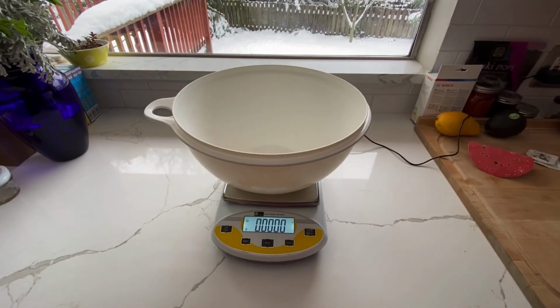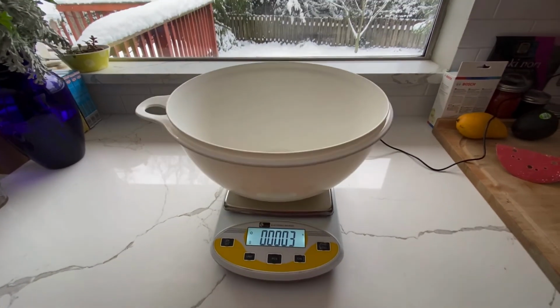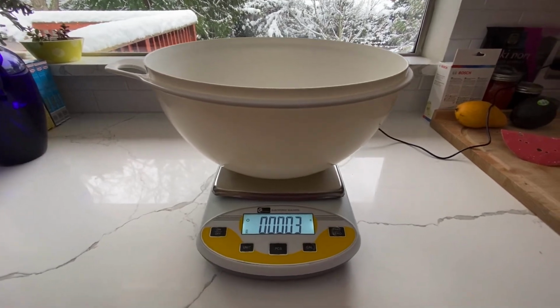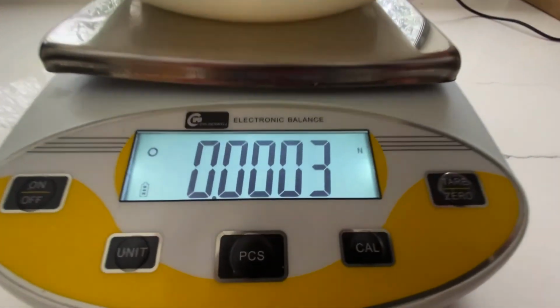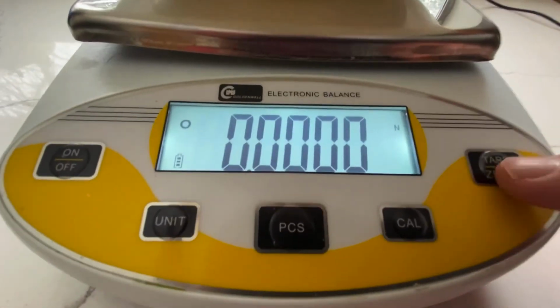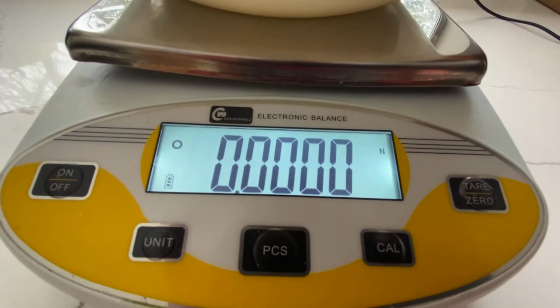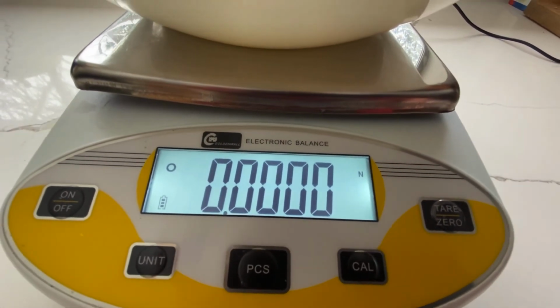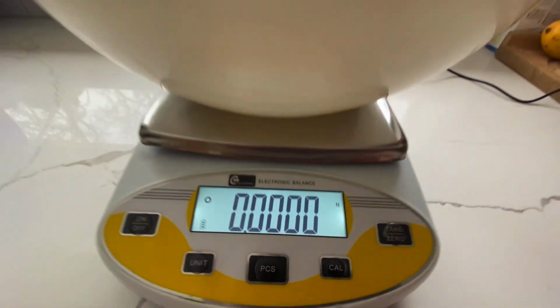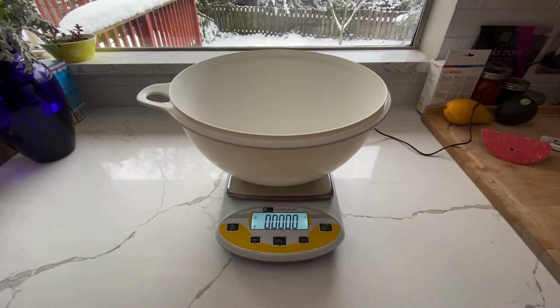For our collection, I prepared here a large bowl. It's a cooking scale. It's set to newtons, and I just reset it to 0 so we don't have to worry about the weight of the bowl before we go outside and collect some snow.